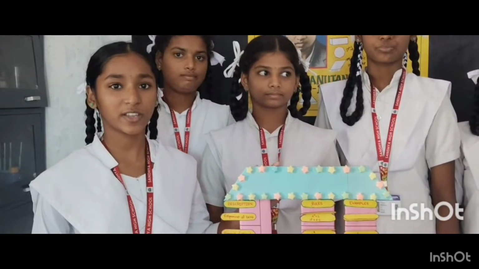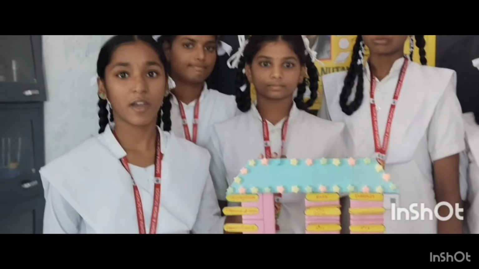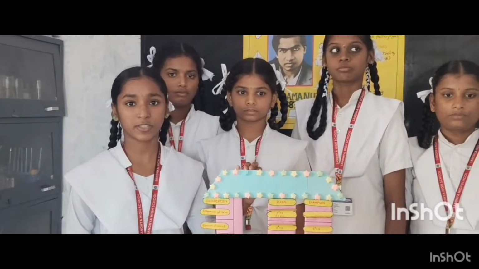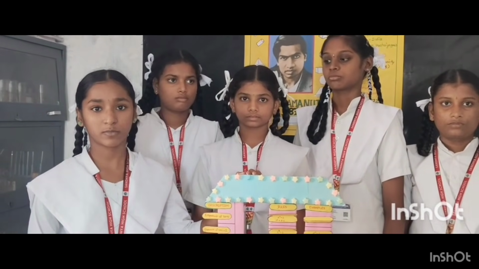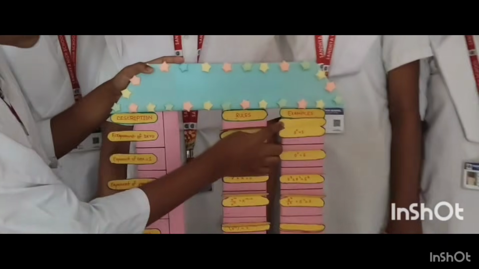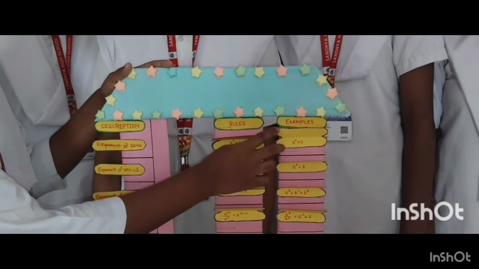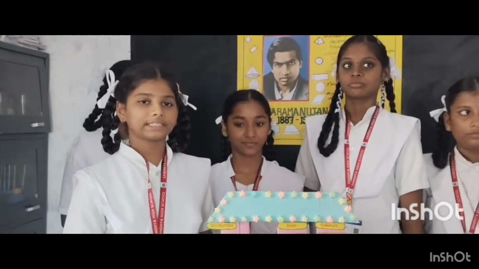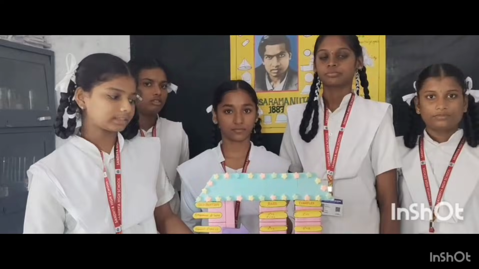Today we are clarifying exponents and powers, and we are ready to explain it. First of all, exponent. An exponent is a small number written as a superscript that shows how many times to multiply a base by itself. For example, 5 power 0 equals 1. Here 5 is the base, and it is defined as the method of expressing large numbers in terms of powers.